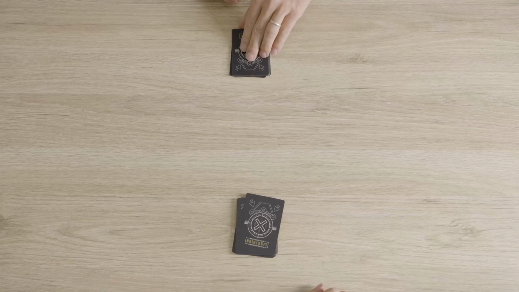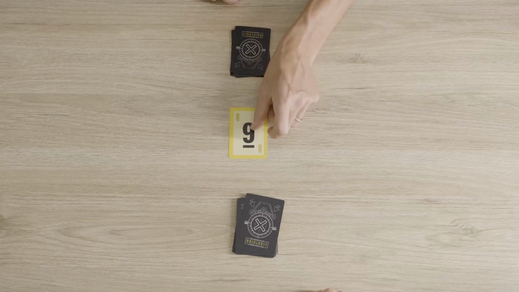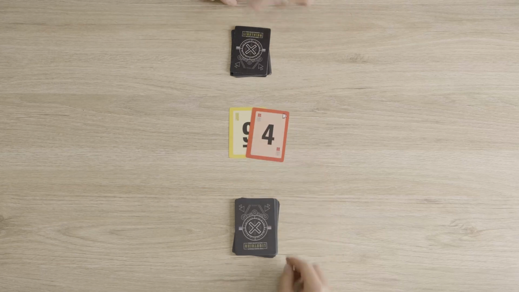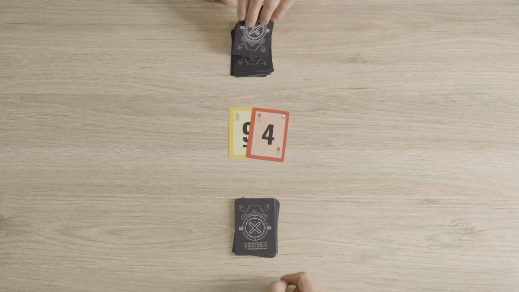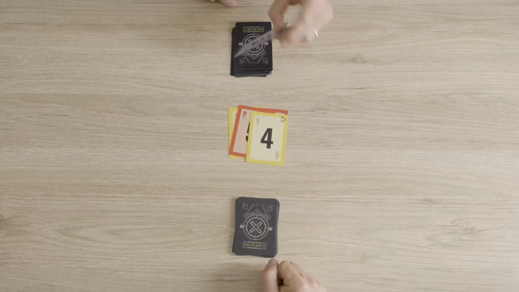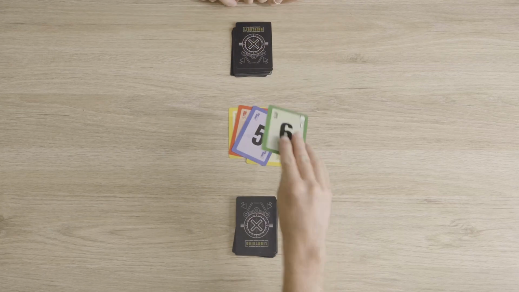This time we're playing common factor snap. So if Tim's card has a factor in common with mine that's not 1, then we can take the cards or snap. So 4 and 5 have no factors in common apart from 1. Again, same thing.